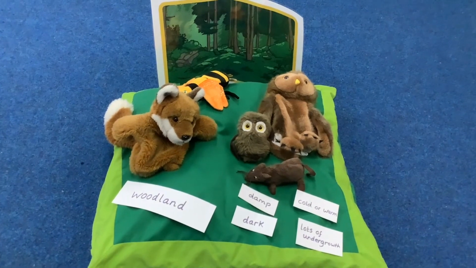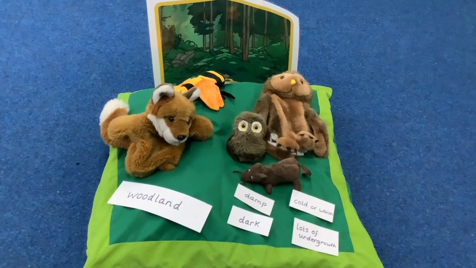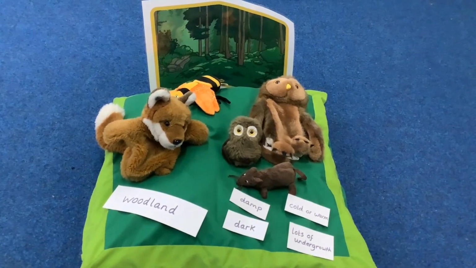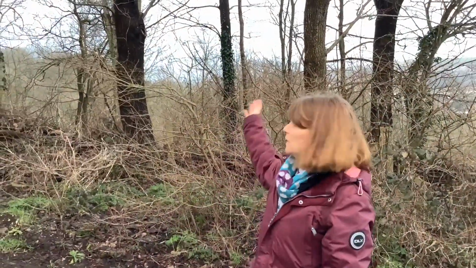If you want to find out more, let's just take a look at a walk I've recently done in the woodland. Hi Year 2, as we're looking at habitats and we're thinking about woodlands and the savannah, I thought I'd come to a local woodland on my exercise, and I'm just going to have a quick look round to see what I can see. So Year 2, in this woodland here, it's likely that many animals live here.